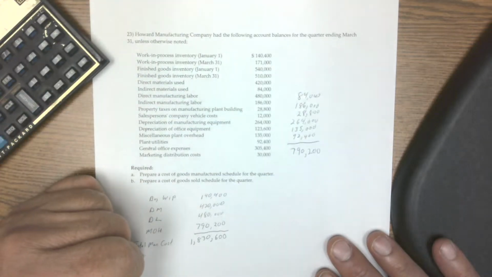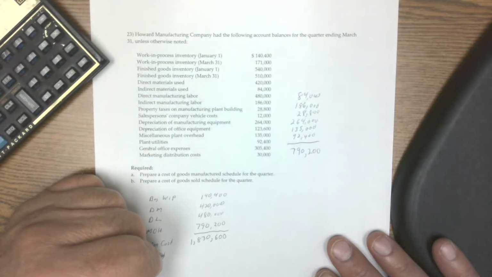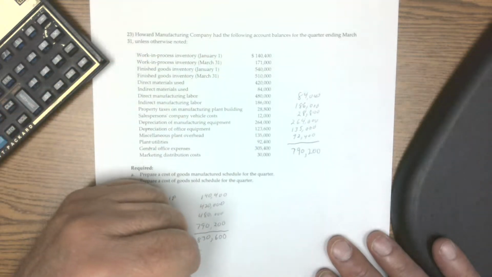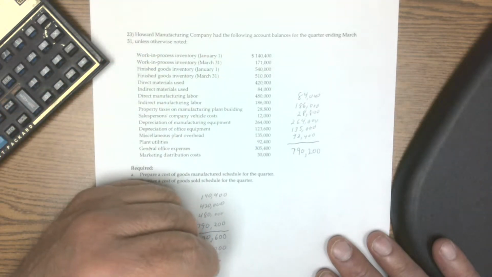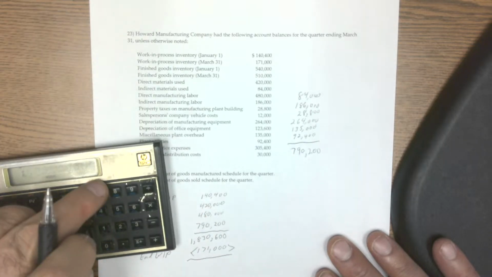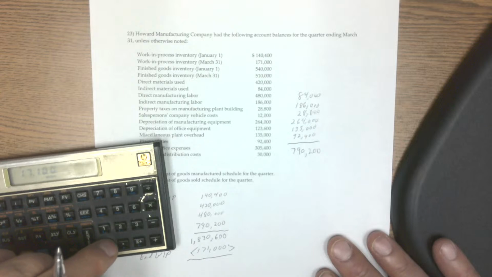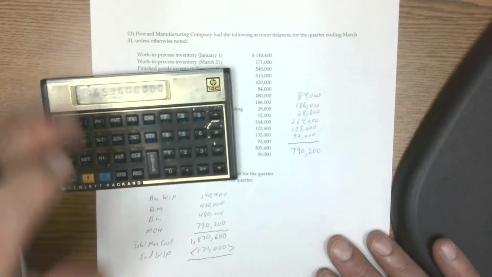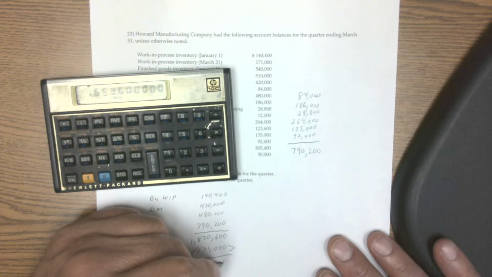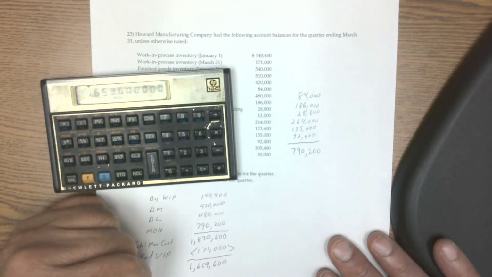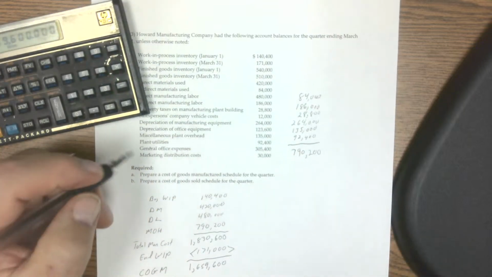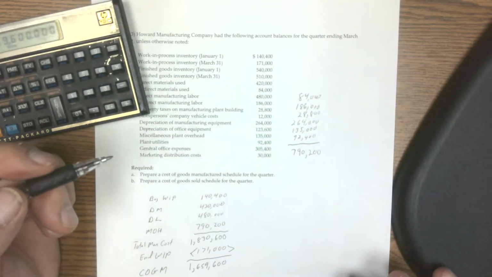Subtract off our ending work in process inventory, which was 171,000. And I get 1,659,600 as cost of goods manufactured. All right, so that's our cost of goods manufactured schedule.